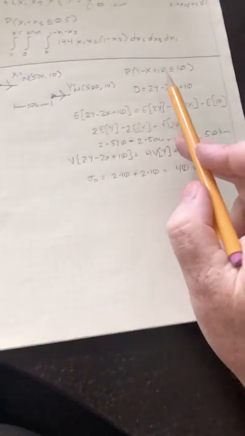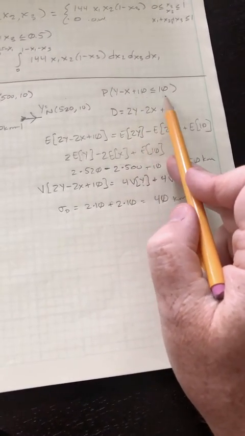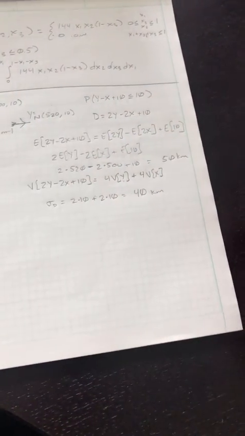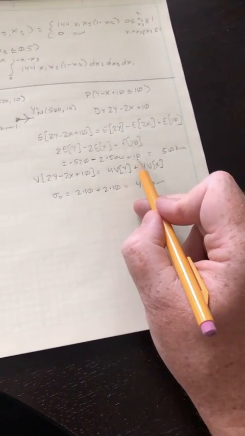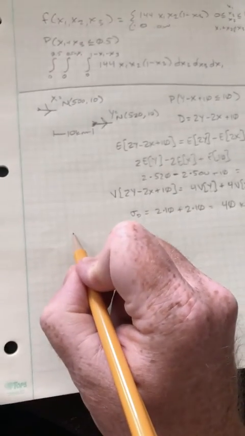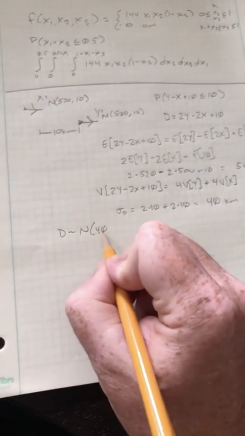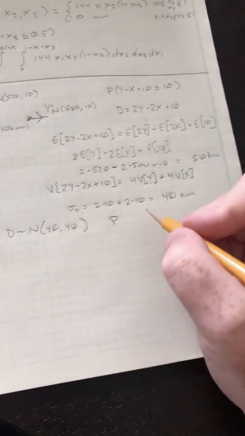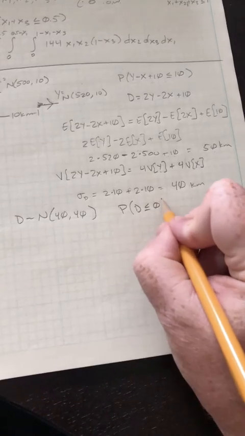Now what I can do up here is convert that probability. Instead of saying plus 10, I can subtract 10 from both sides, and I can say, what's the probability that y minus x is less than 0? It just makes the problem a little bit easier, because the only thing that happens is I subtract 10 from both sides. And so my distance is going to be normally distributed with a mean of 40, a standard deviation of 40, and now my problem is asking what's the probability that the distance is less than or equal to 0.